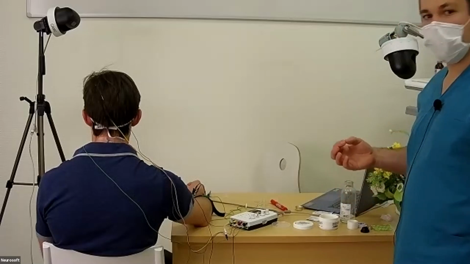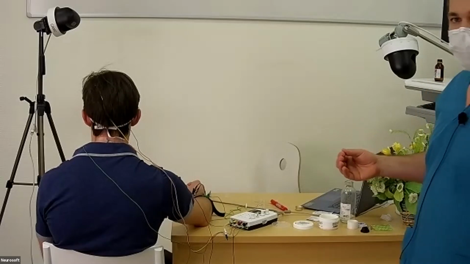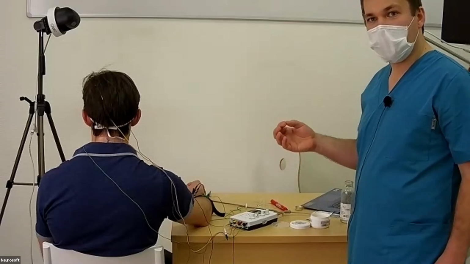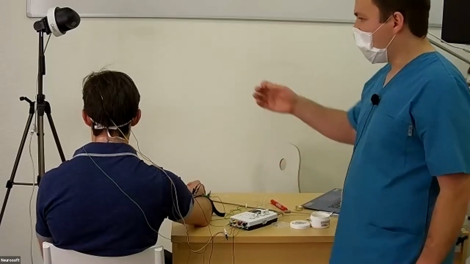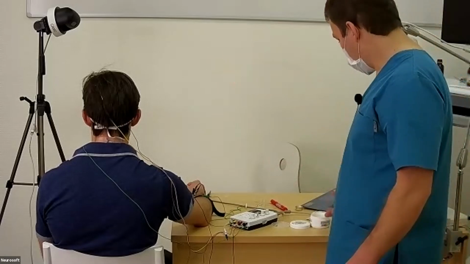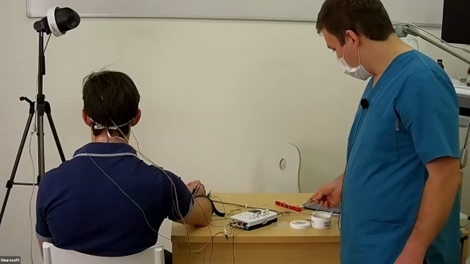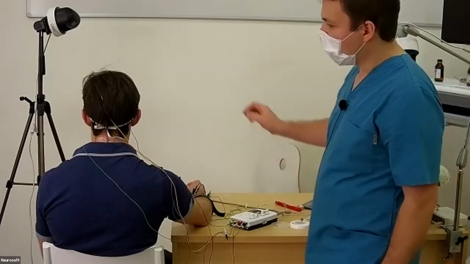So we need to prepare the skin very carefully. We should use alcohol and also some abrasive paste before setting the electrodes. After that, we add cup electrodes with adhesive paste.